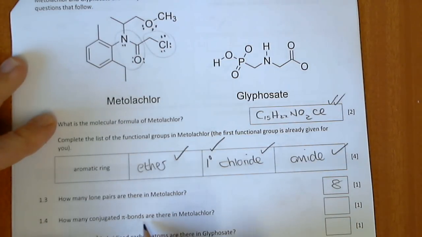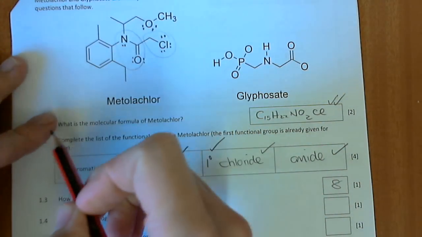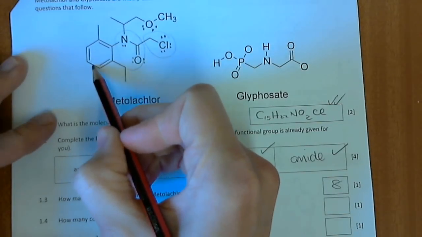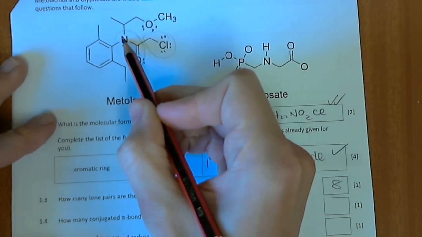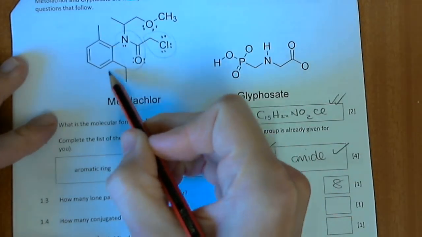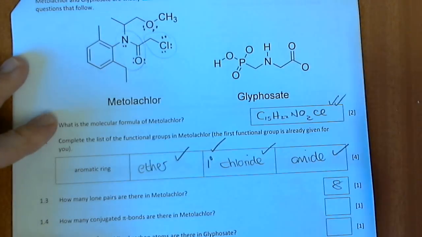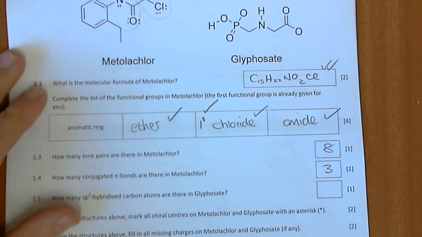How many conjugated pi bonds are there in metolachlor? Well, conjugated means alternating between double, single, double, single. So we've got double, single, double, single, double. It goes around in a circle, and then we go single, single. So this double bond is not conjugated to the aromatic ring. So all we have over there is 3 conjugated pi bonds.